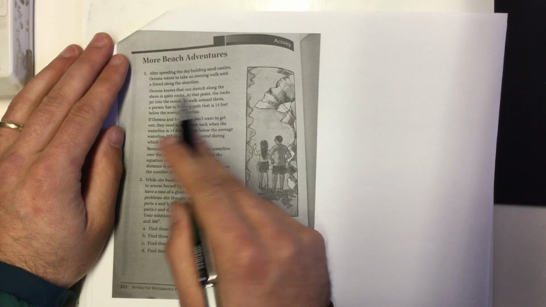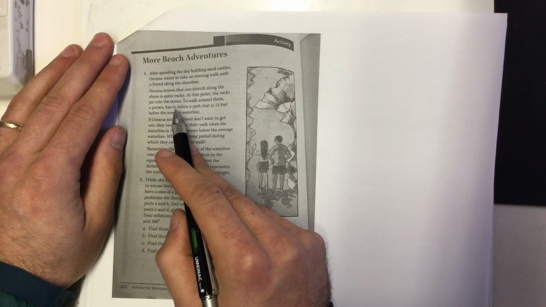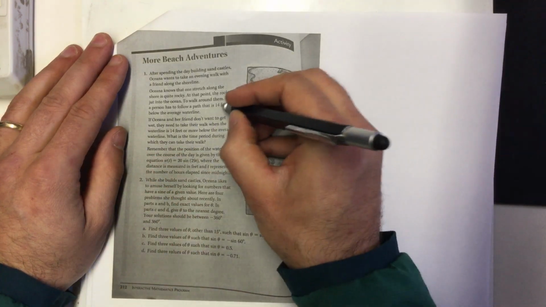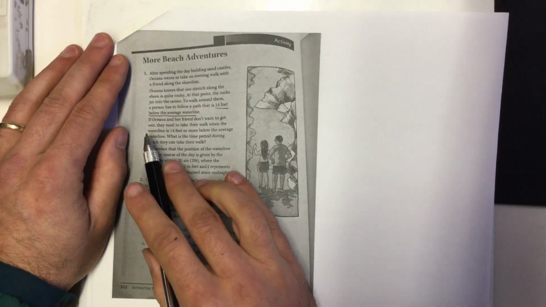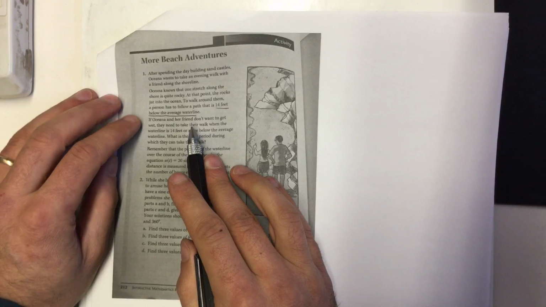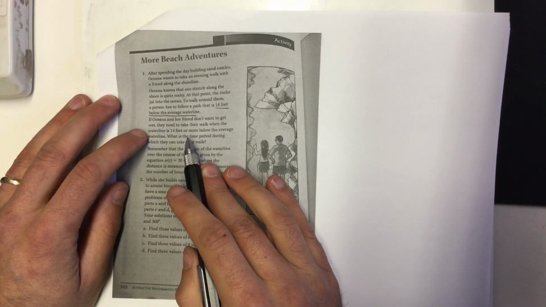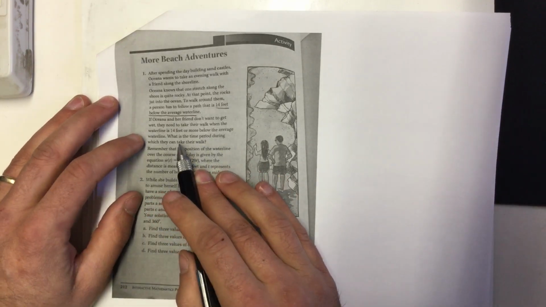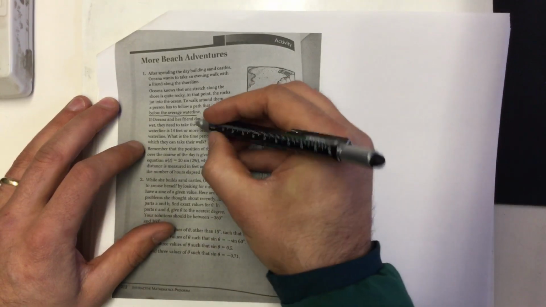Oceana knows that one stretch along the shore is quite rocky. At that point, the rocks jut into the ocean. To walk around them, a person has to follow a path that is 14 feet below the average waterline. If Oceana and her friend don't want to get wet, they need to take their walk when the waterline is 14 feet or more below the average waterline. What is the time period during which they can take their walk?